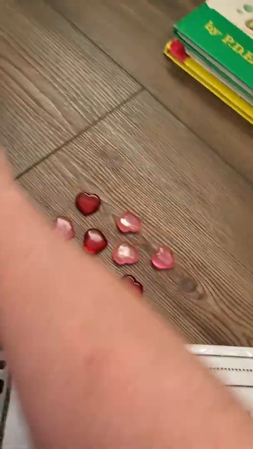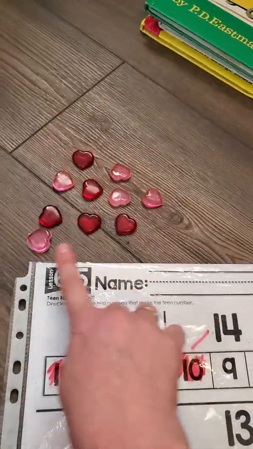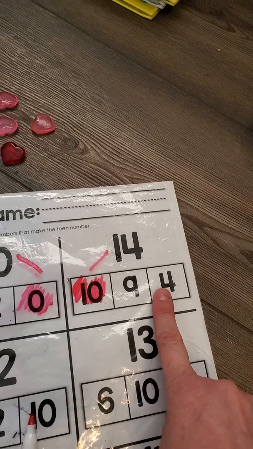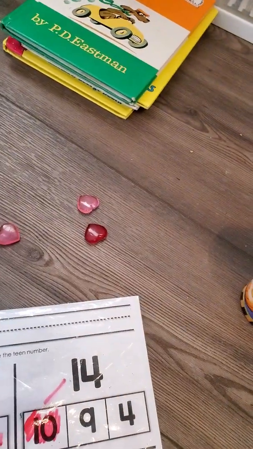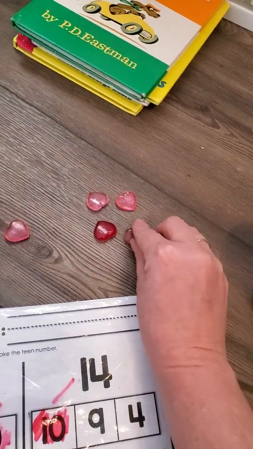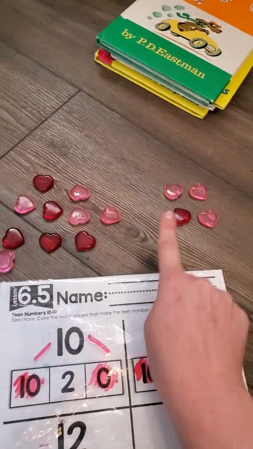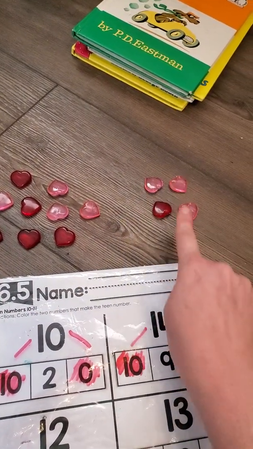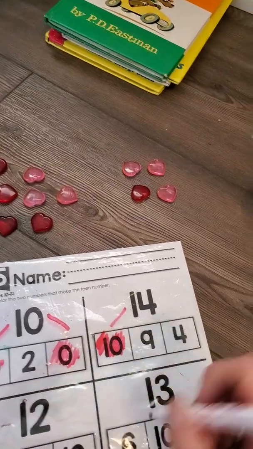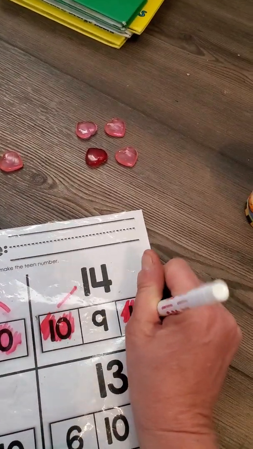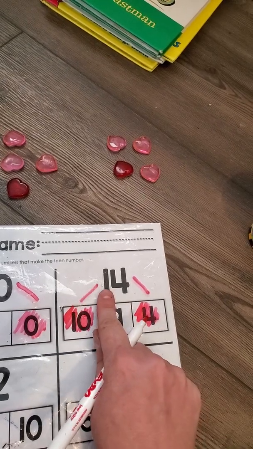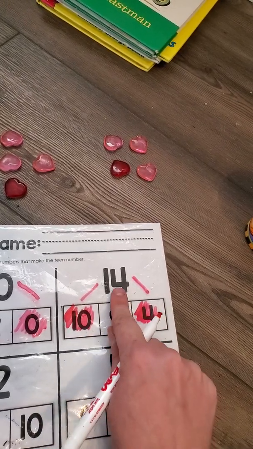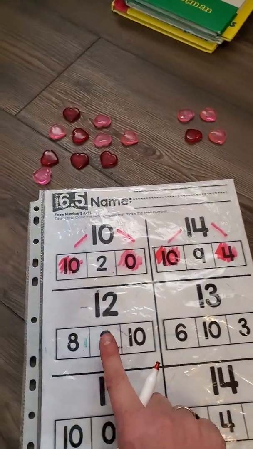So I'm going to take away those 9. We don't need those 9. So now I still have my 10, and now it says 4. So let's get 4 more. Let's see, 1, 2, 3, 4. Now let's see if that's 14. 10, 11, 12, 13, 14. Doesn't it match that? It matches it. So I'm going to color my 4. So 10 and 4 make 14. Part, whole.